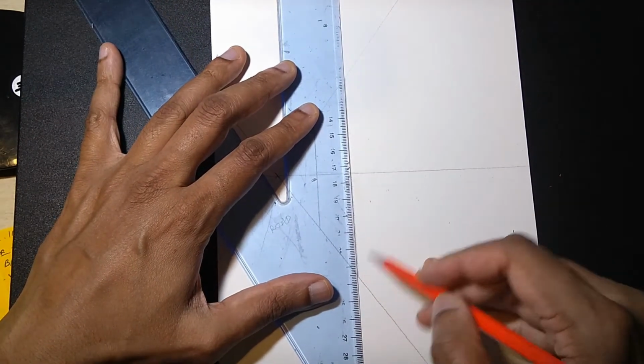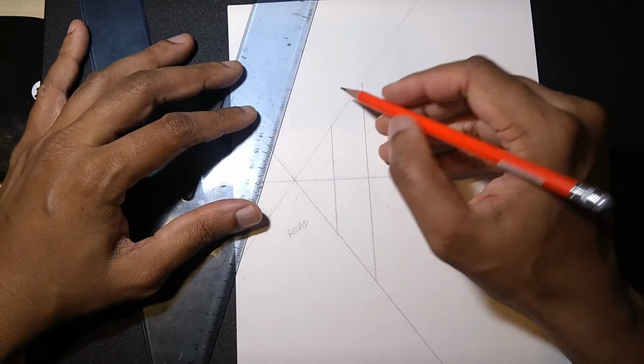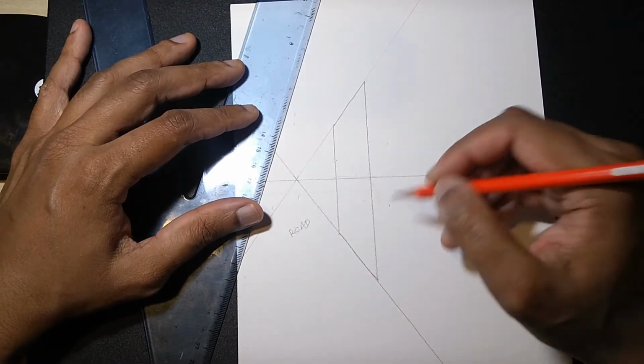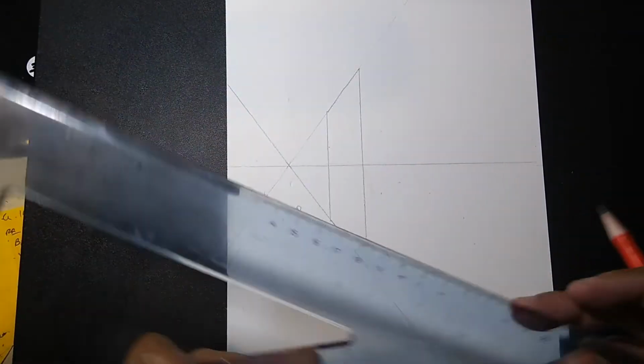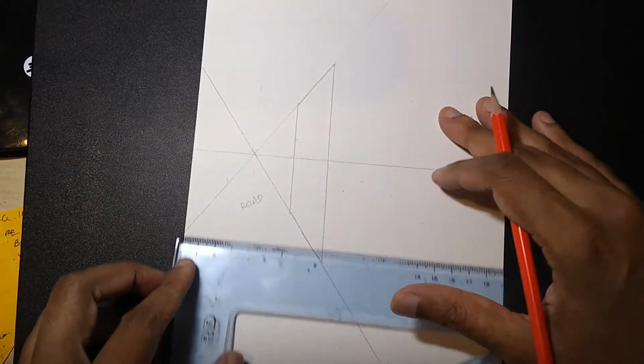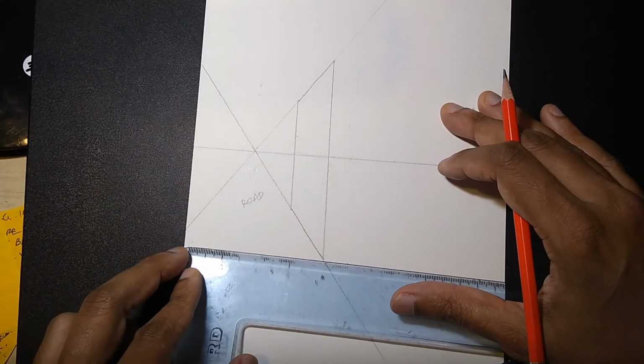So this will be the two sides of the building, and the side of the building will be parallel to the horizon. Okay.